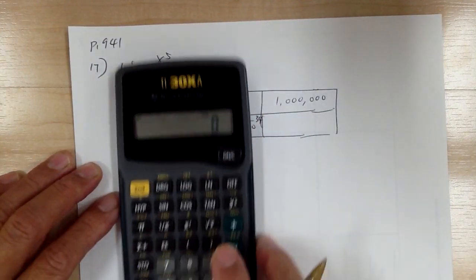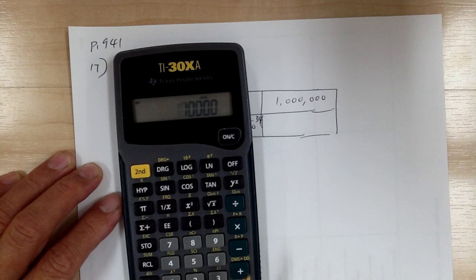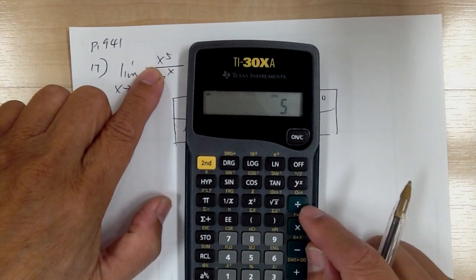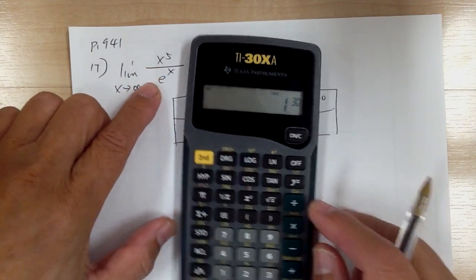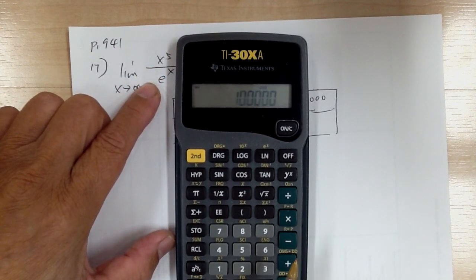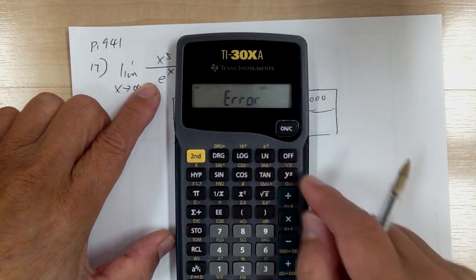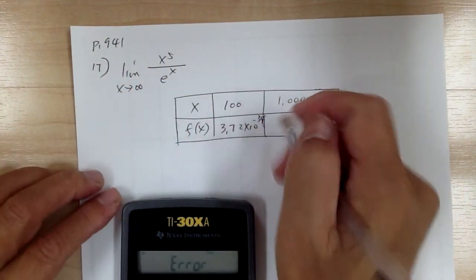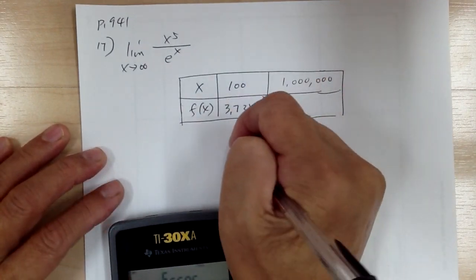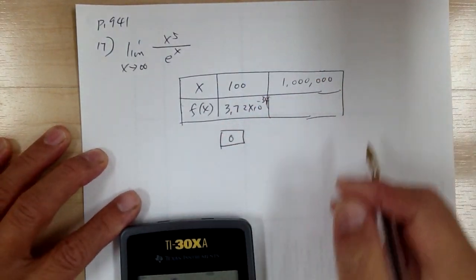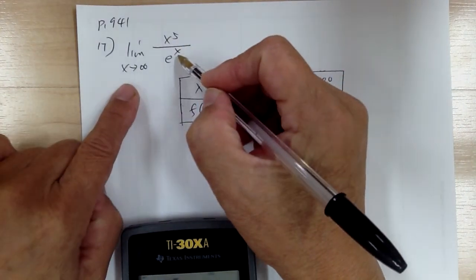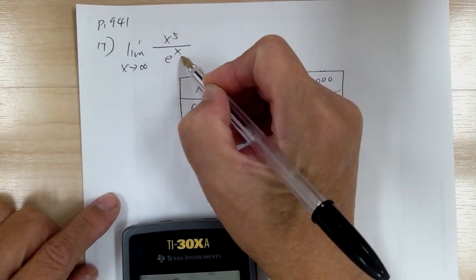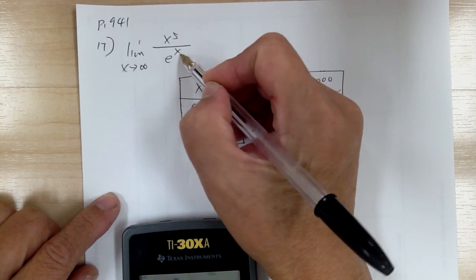Okay, so let's try this one. 1 million to the 5 power divided by e to the 1 million. Oh, it's too big, so you can't even get that. Again, because this is so small, the answer will be just 0. You can see that when the variable is in the exponent, it goes faster than the other. So the number gets smaller and smaller and smaller, and eventually it approaches 0.